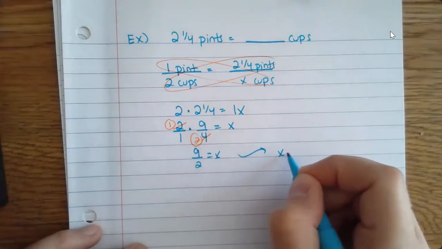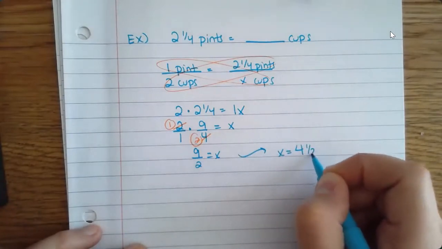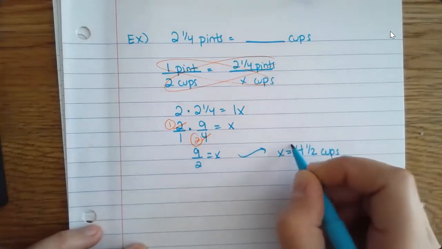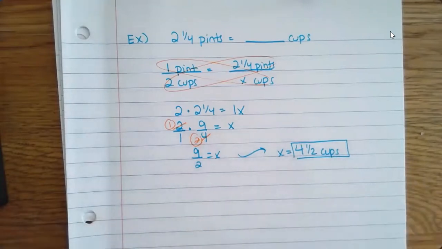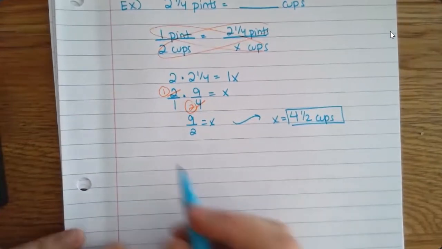So changing this to a mixed number, I have 4 1/2. And again, I was looking for cups here. So don't worry so much if you have mixed numbers, if you have decimals mixed in, we're still going to use the same process. We're just going to take our time when we simplify.